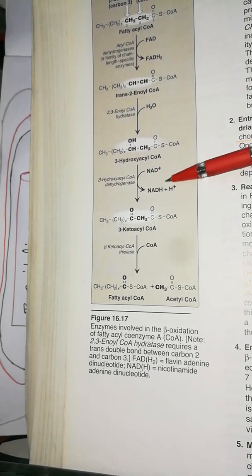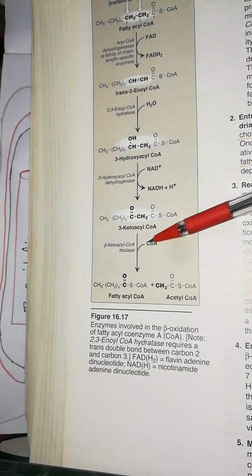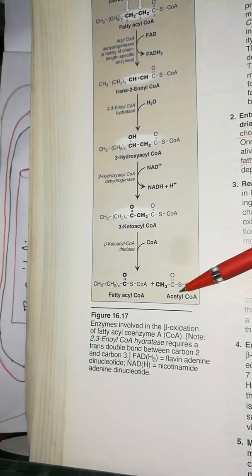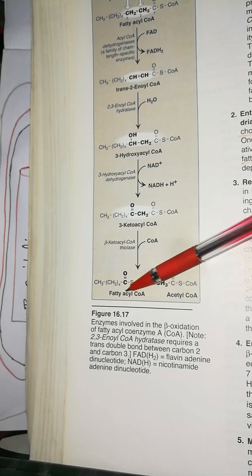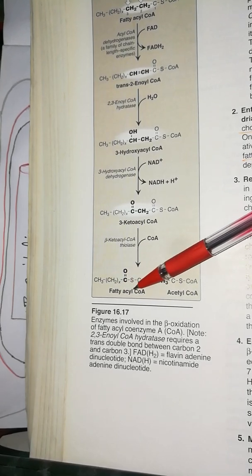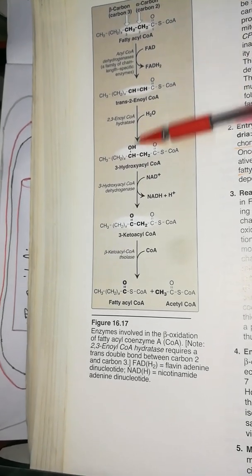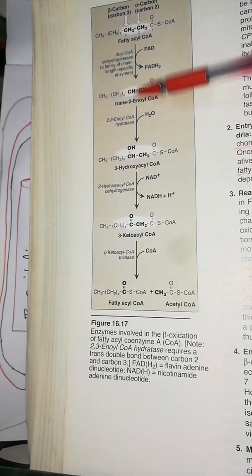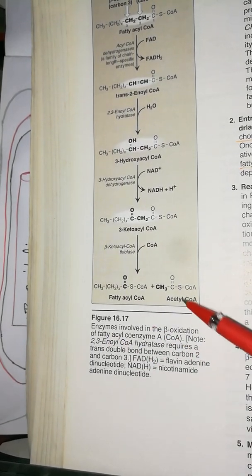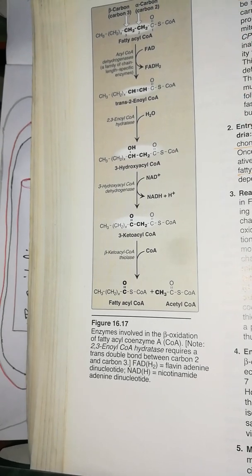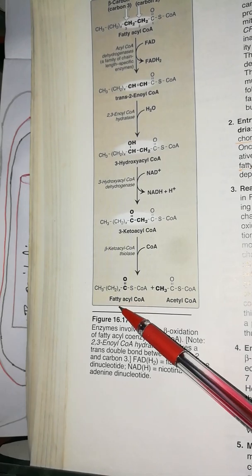Now if NADH2 added, NADH2 synthesis occur, it means oxidation, and CoA added here, and ultimately acetyl CoA is synthesized, and this fatty acyl CoA again undergo beta oxidation and release of 2 carbon, and in this reaction recycling occur, and for each time fatty acyl CoA we can get acetyl CoA, we can get FADH2, NADH2, and for each time fatty acyl CoA undergo beta oxidation.